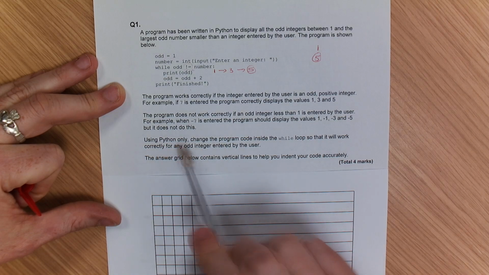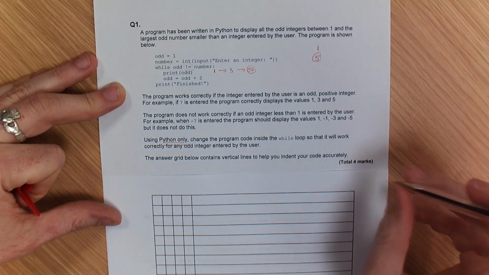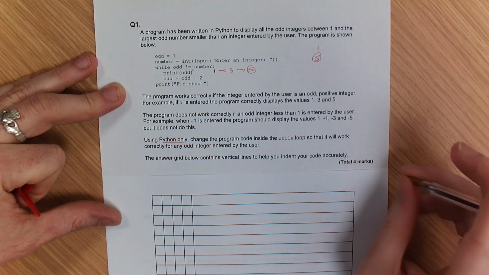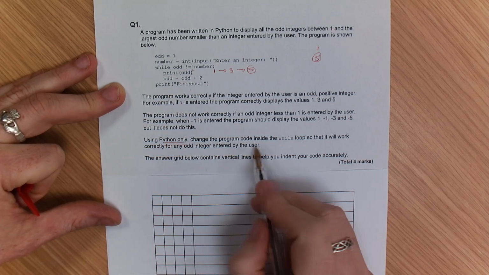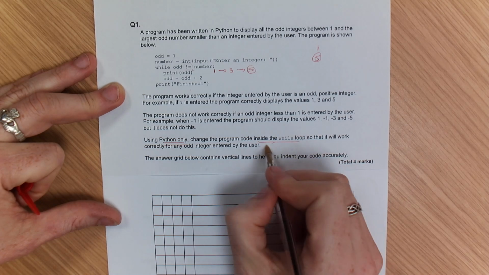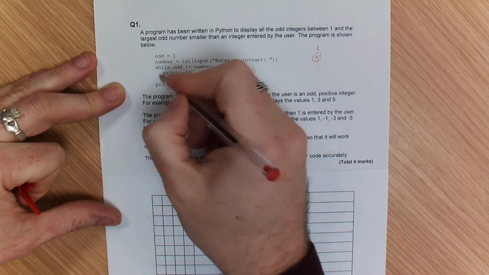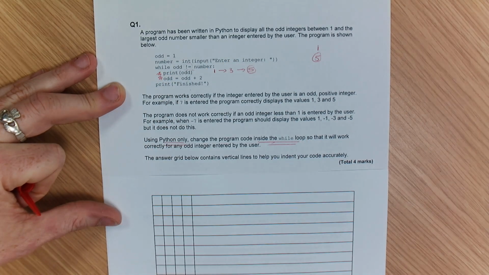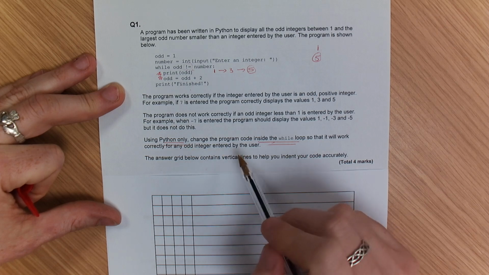It says using Python only, so you need to look out for that in your exam, because a lot of the time in previous questions, some students will answer in pseudocode, but you've got to look. The only time you write in pseudocode is if it asks you to write an algorithm. If it says write a program, it's always in Python. Change the code inside the while loop. Again, it's your reading of the question. It wants you to change just this bit here, so that it will work correctly for any odd integer.